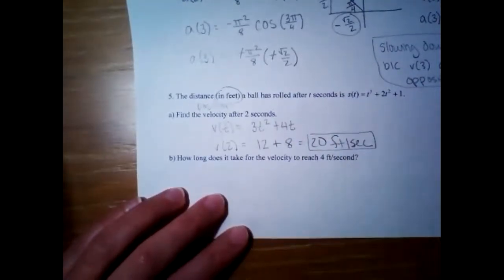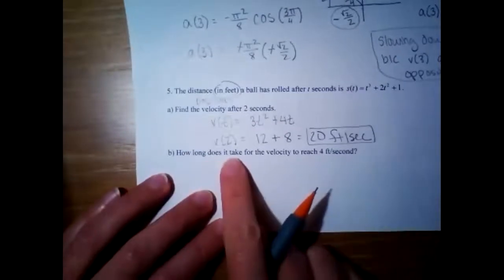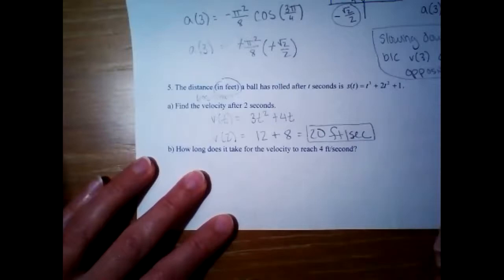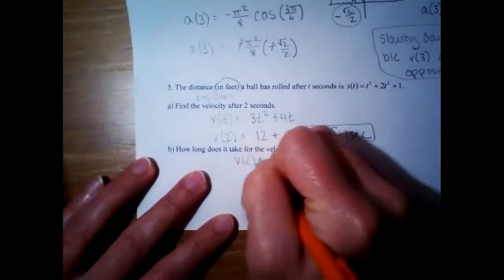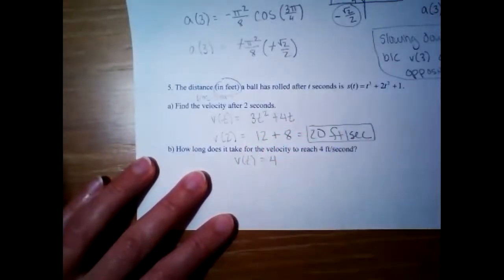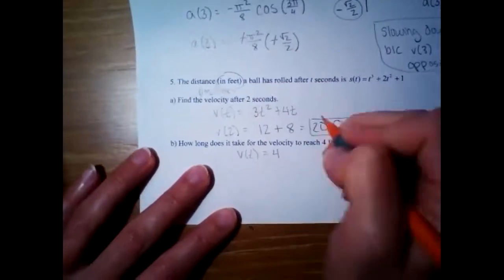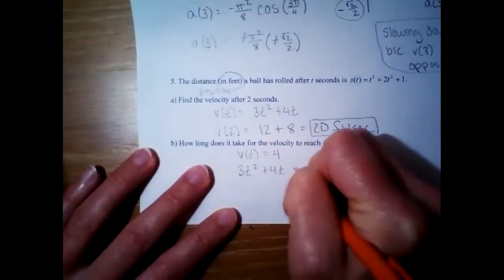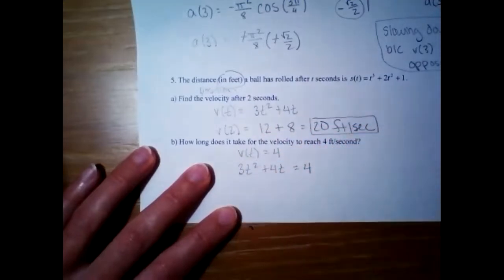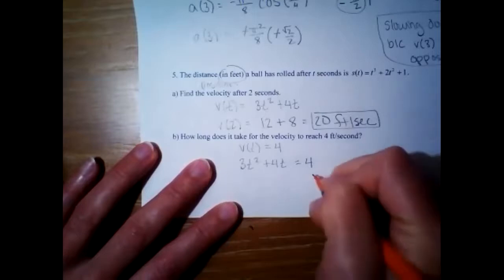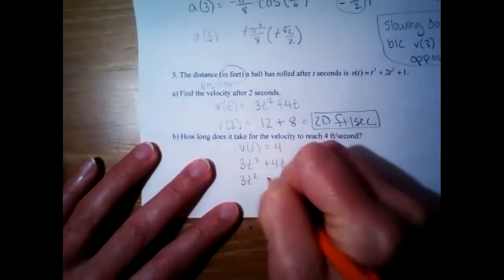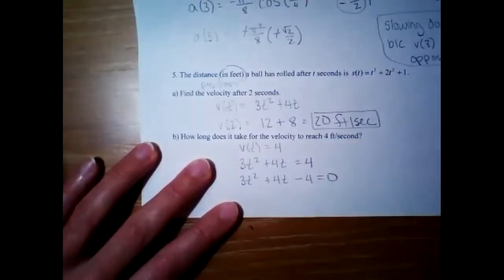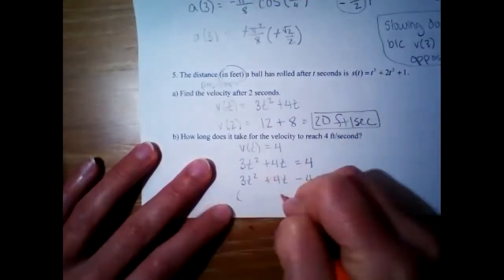All right, and then it says, how long does it take, so that's going to be a time, for the velocity to reach 4 feet per second? All right, so we're going to set the velocity equal to 4 and then solve that. So here's our velocity, 3t squared plus 4t. We're going to set that equal to 4. And then, welcome back to Algebra 2. We're going to subtract over the 4, so it all equals 0. And then we will factor that.